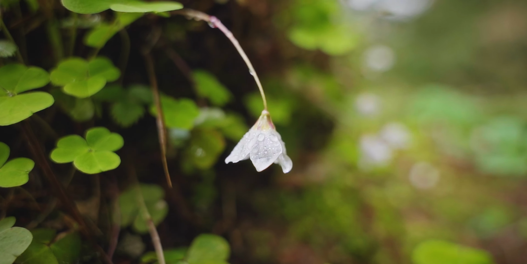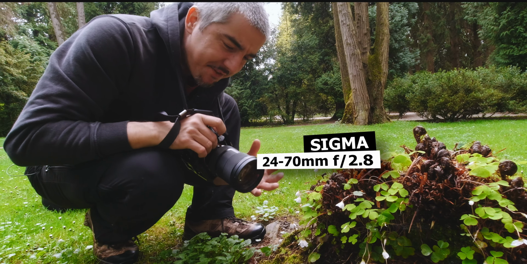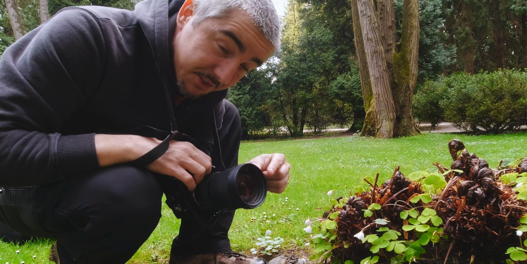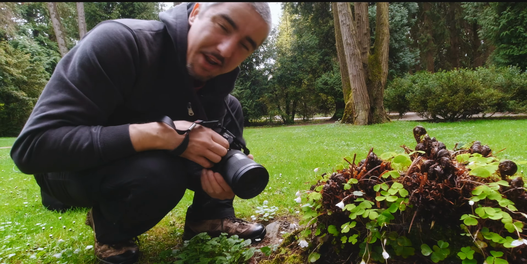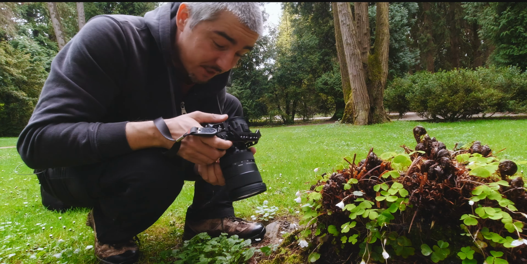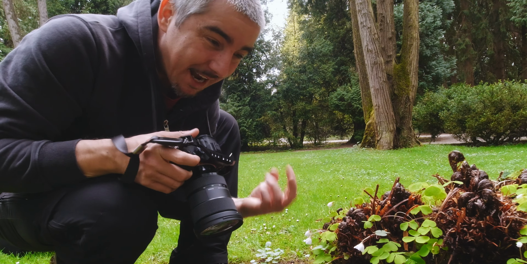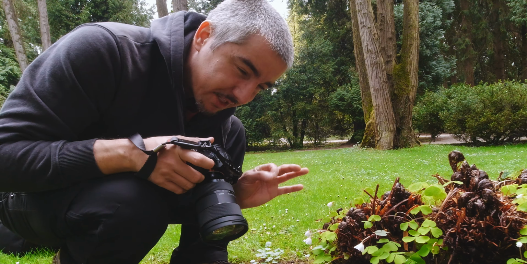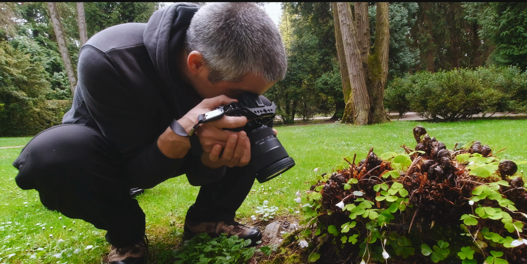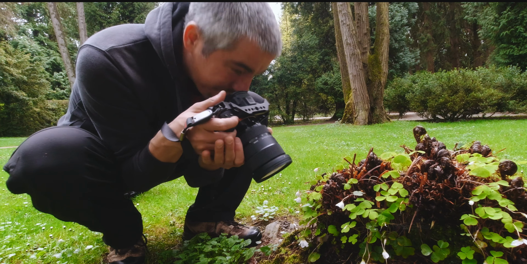Now with the standard zoom lens, the Sigma 24-70, I have the ability to actually get quite close because the closest focusing distance is just in front of the lens when I'm at 24mm. This is kind of a specialty of this standard zoom lens. This is why I can also get kind of almost macro-looking shots, but it's never going to be the same. So let's just photograph the little droplets on this flower.